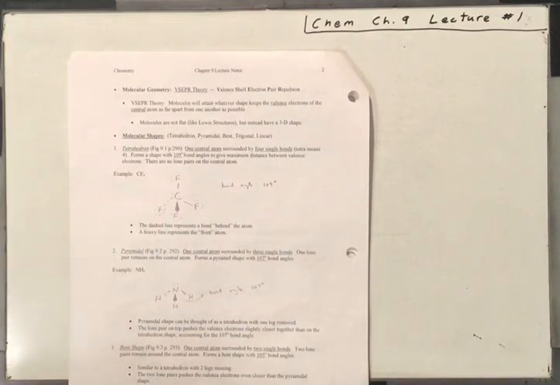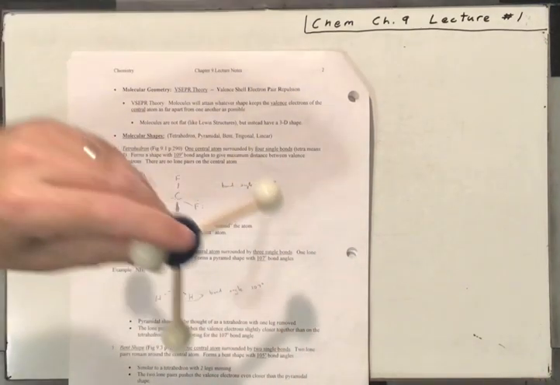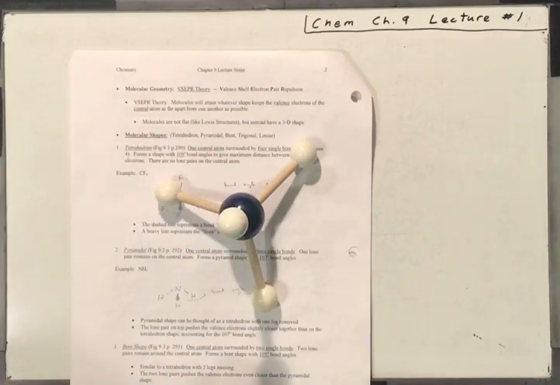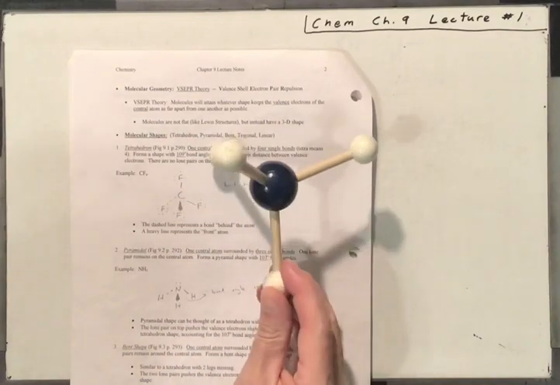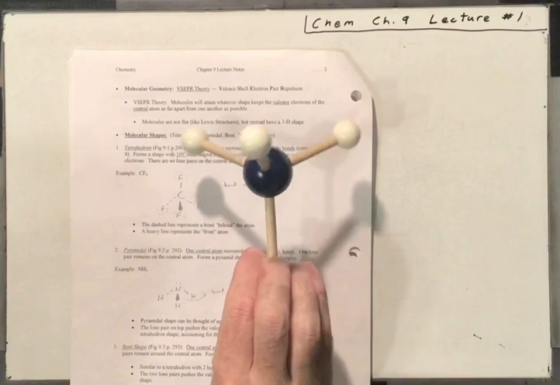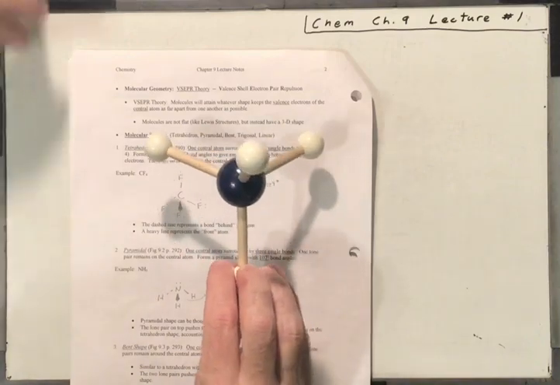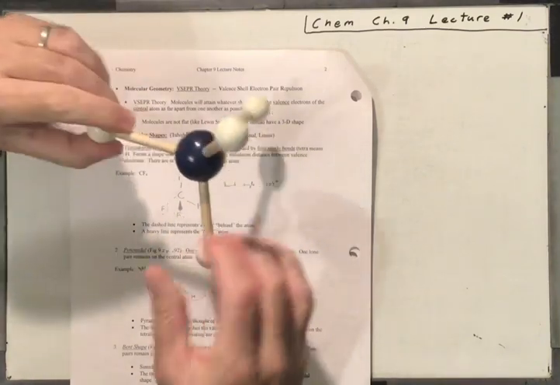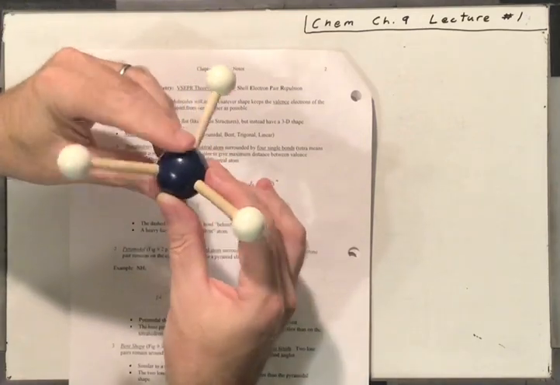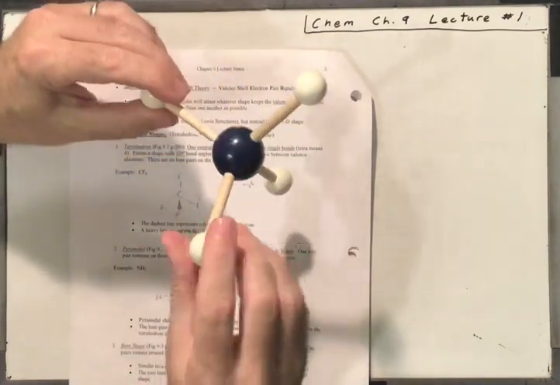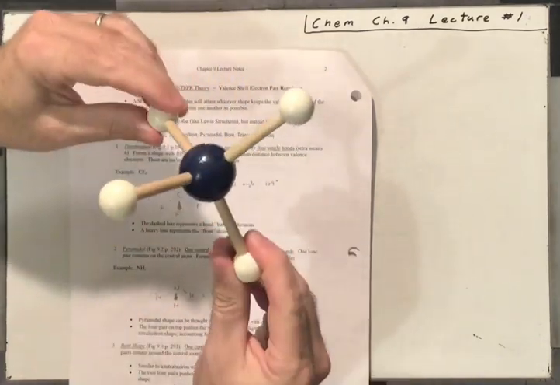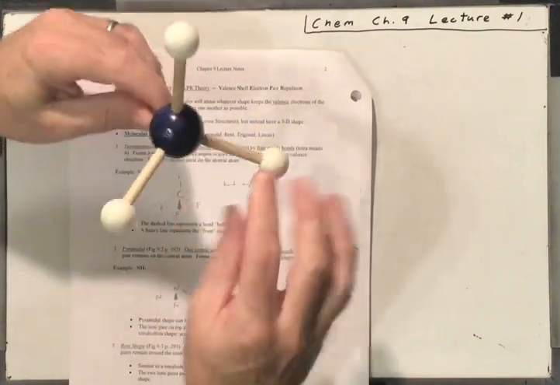Okay, so the tetrahedron shape, I have a model here. I hope that you can, from the overhead camera, kind of see what's going on here. So the tetrahedron shape has one central atom surrounded by 4 atoms with 4 single bonds.